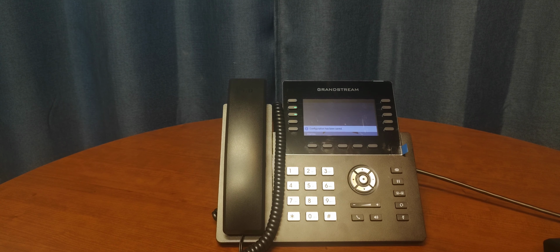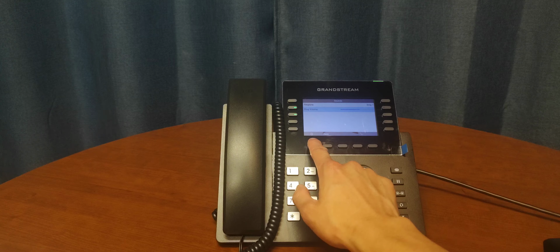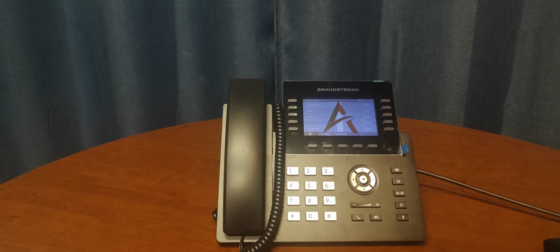Now your configuration has been saved and you can return to the home screen. And that is how you change the ringtone on your GRP2615.